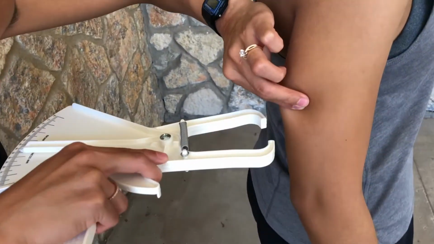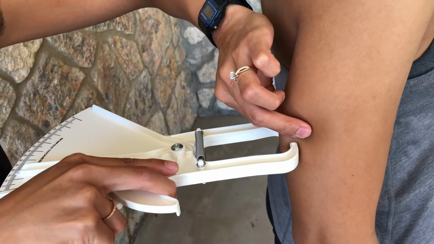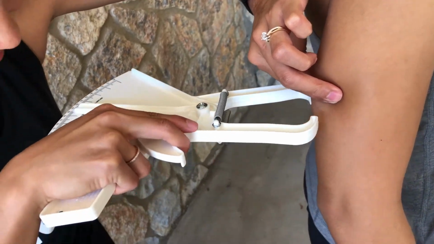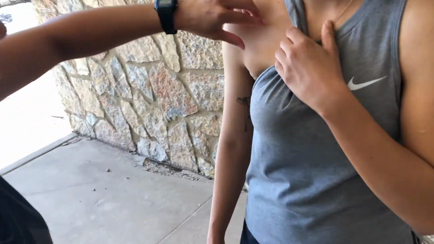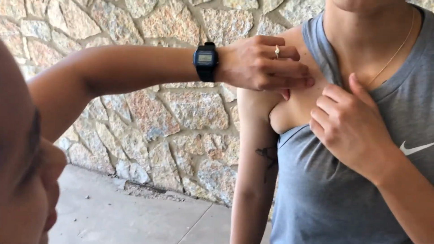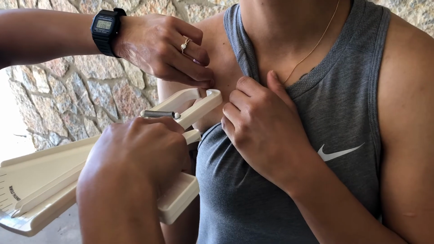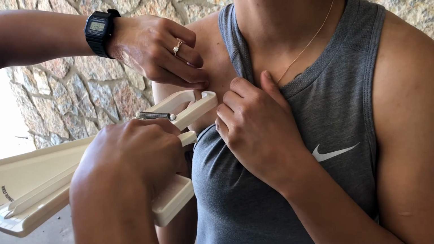The second site is the triceps, and this is a vertical fold on the site with the arm held freely to the side of the body. The third site is the chest and pectoral area of the client's body. This is a diagonal fold, 1/3 of the distance between the anterior axillary line and the nipple for women.